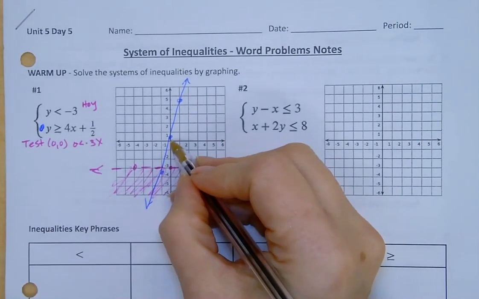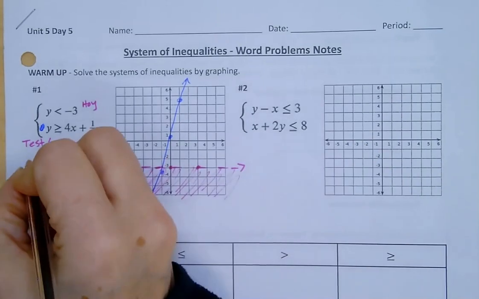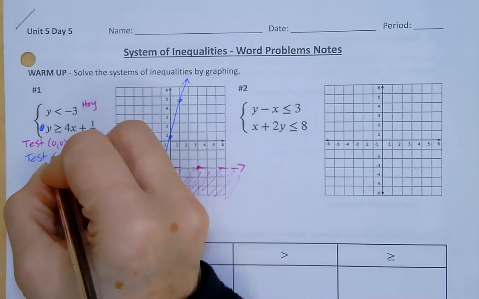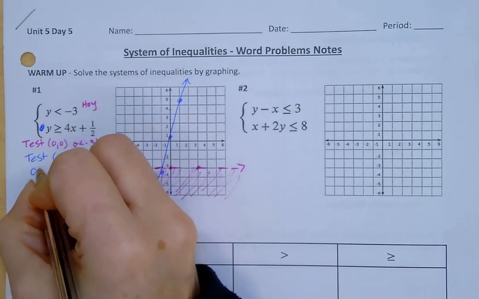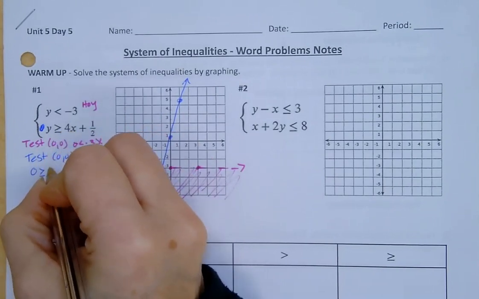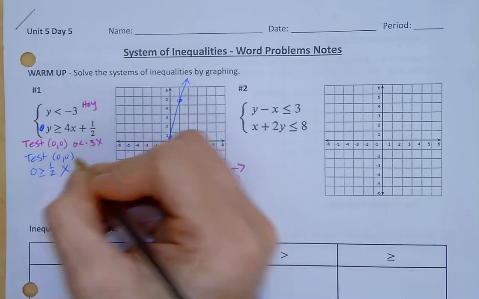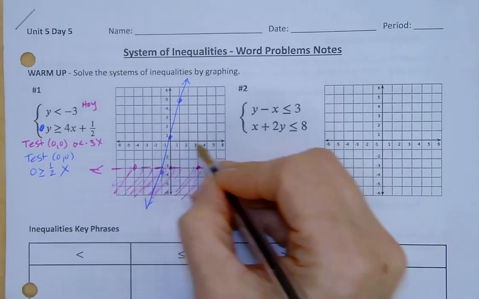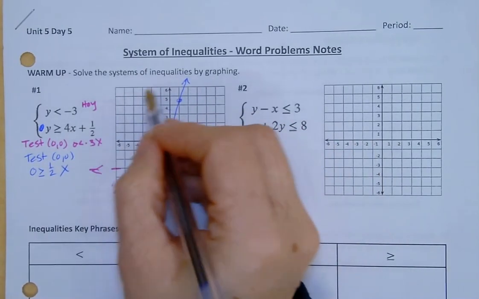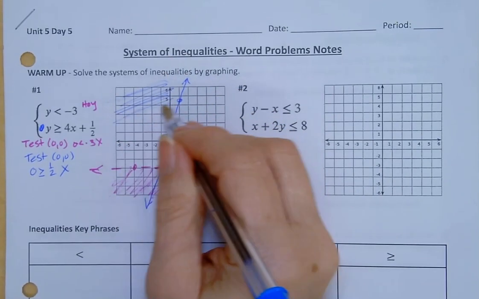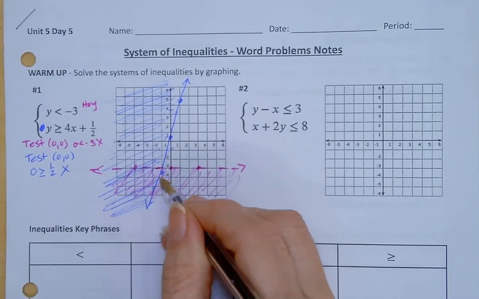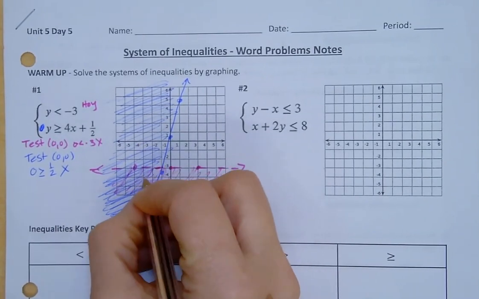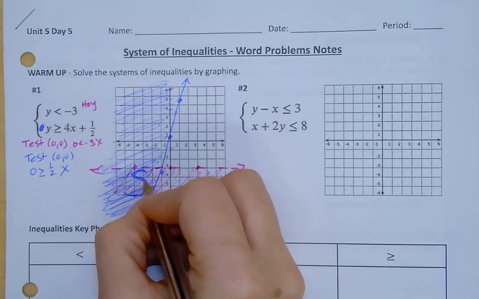I'm going to figure out a test point. Well, 0, 0 is not on my line, so I'm going to check 0, 0 here as well. 0 is greater than 0 plus 1/2. That's what I get, greater than or equal to 1/2. That's not true, so that means that 0, 0 is not part of my solution. So instead, I'm going to shade the other side. And we know that our solution to this system is any place that we have overlap. So that's our solution right there.